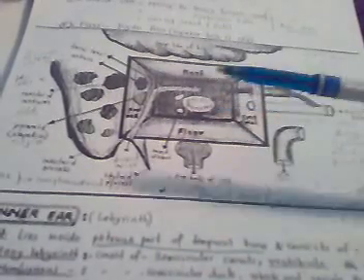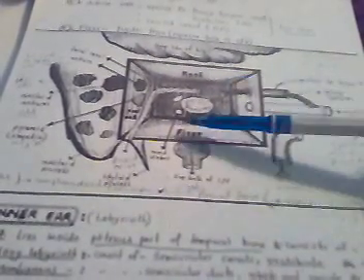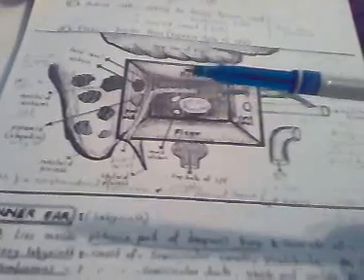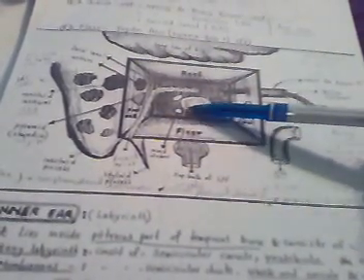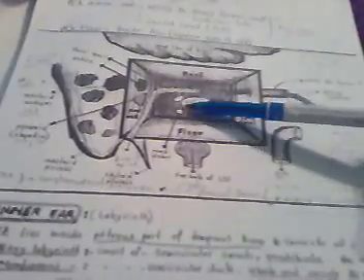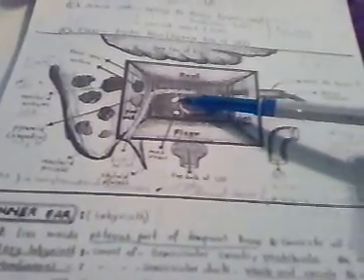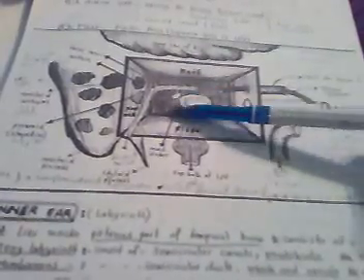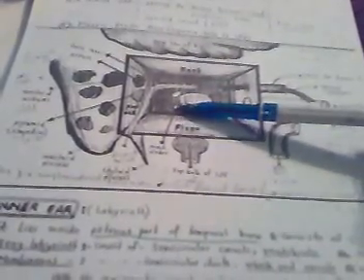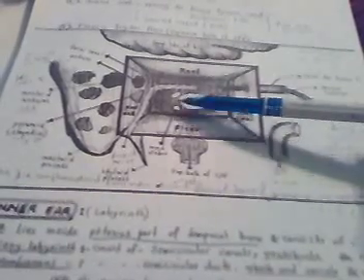But laterally, which is here, so we are going here laterally, we have the tympanic membrane. But medially, we have something called the promontory, behind which there is the cochlea, and we have the oval window in which the footplate of the stapes lies, and we have also the round window in which there is the secondary tympanic membrane.